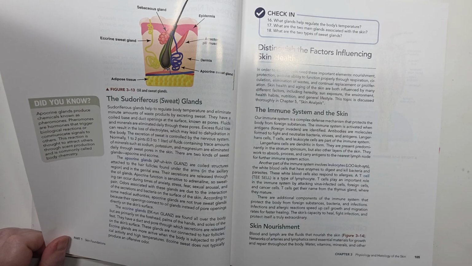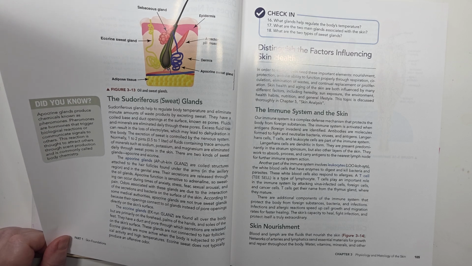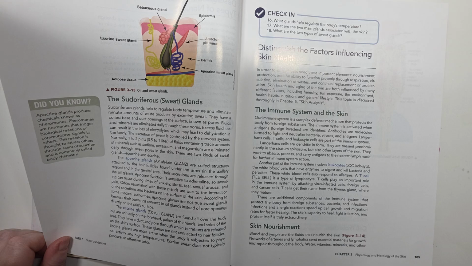Eccrine glands are found all over the body, but are primarily on the forehead, palms of the hands, and soles of the feet. They have a duct and pore through which secretions are released on the skin's surface. These glands are not connected to hair follicles. Eccrine glands are more active when the body is subjected to physical activity and high temperatures. Eccrine sweat does not typically produce an offensive odor.